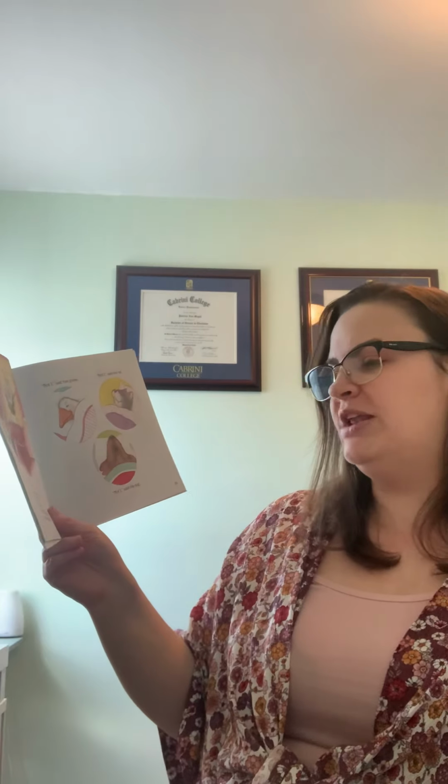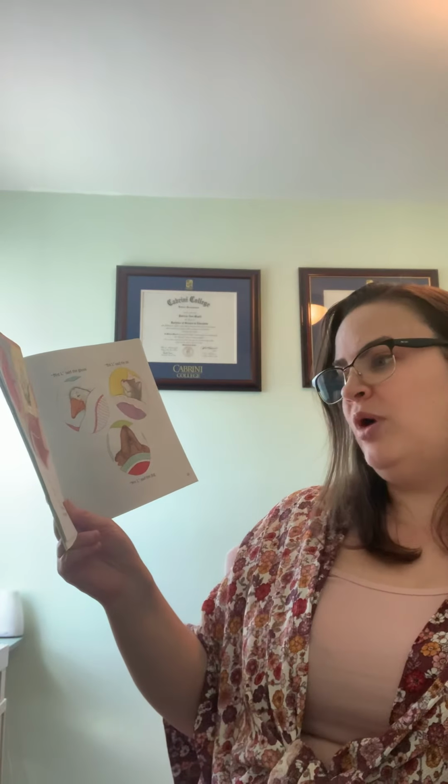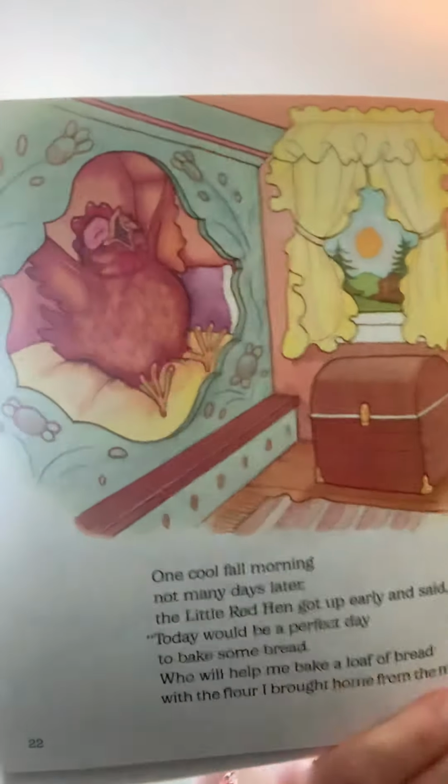One cool fall morning, not many days later, the little red hen got up early and said, "Today would be a perfect day to make some bread. Who will help me bake a loaf of bread with the flour I brought from the mill?"